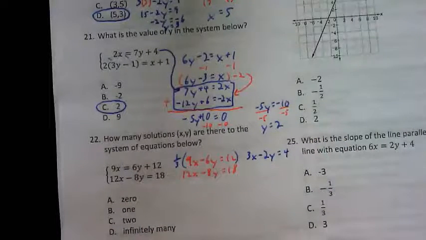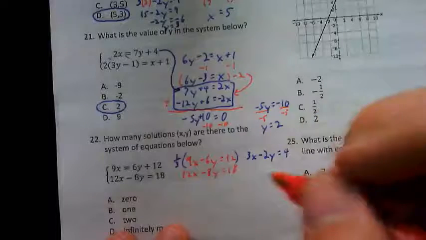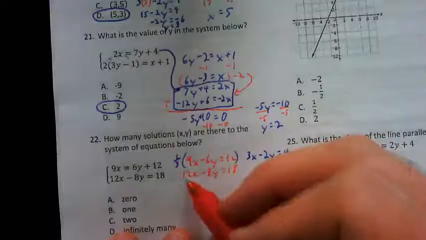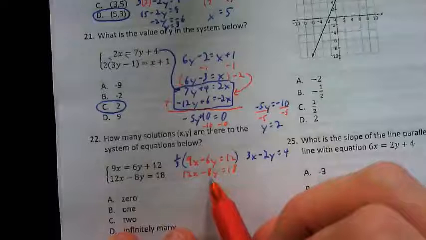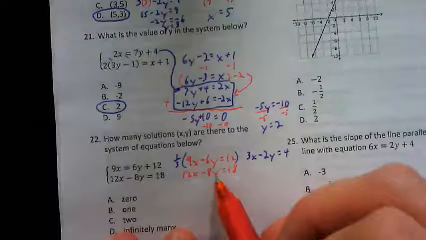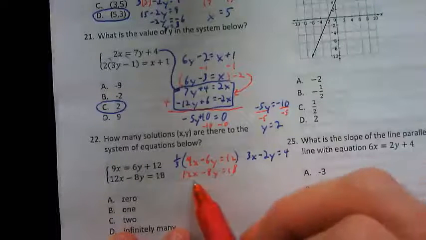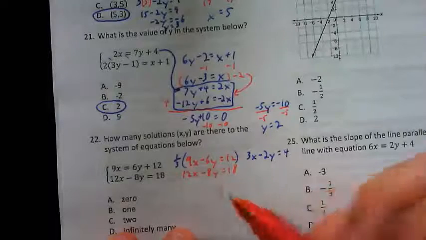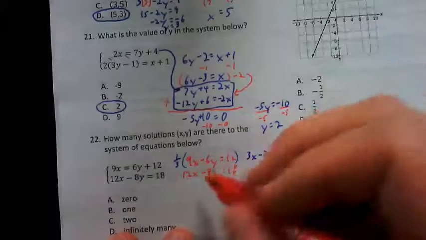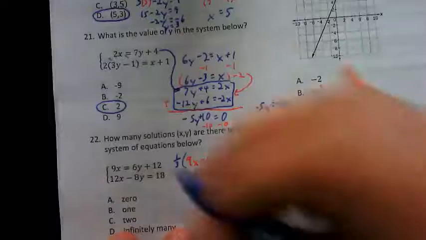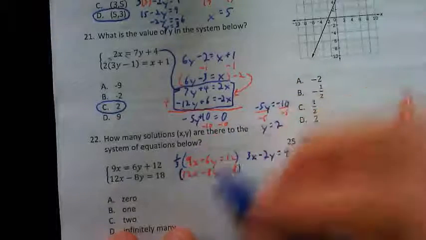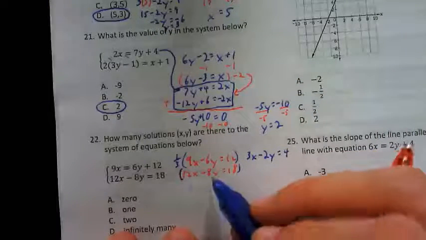On the bottom one, now I want opposites, so I'm going to go ahead and divide this bottom one, which when I say divide, again, you can also multiply by a fraction, but divide this by 4.